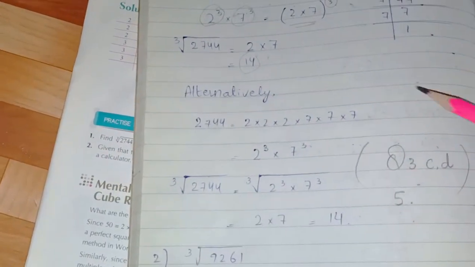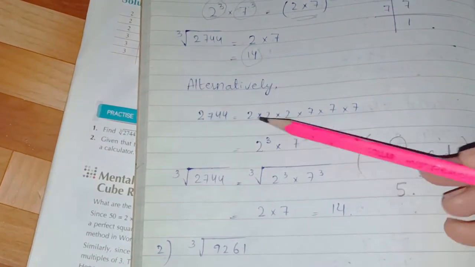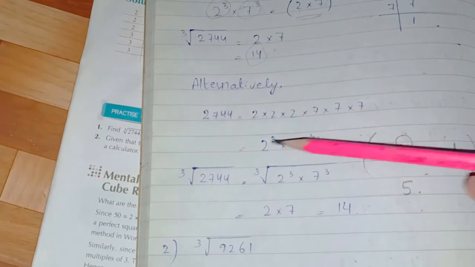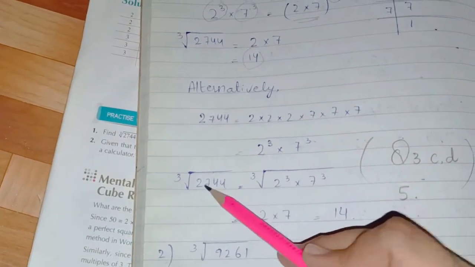In the same way, in the alternative method, we have to write the factors here. Then again we have to write this method. We have to solve this cube and cube root.